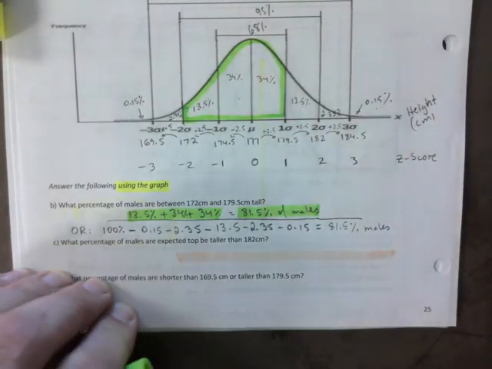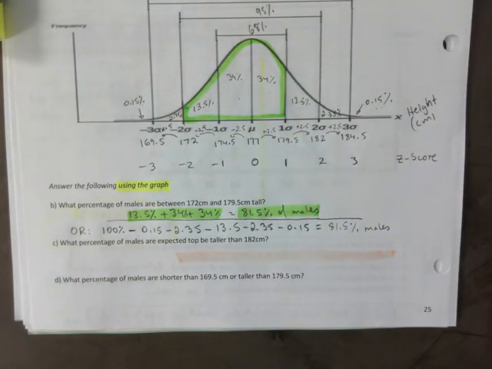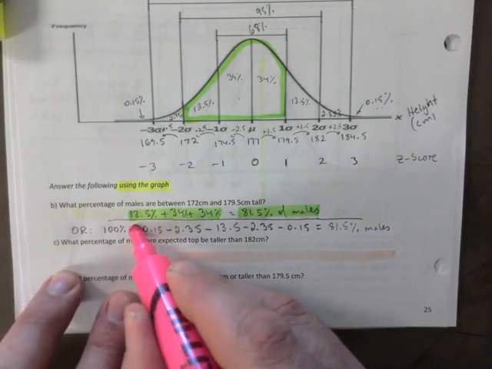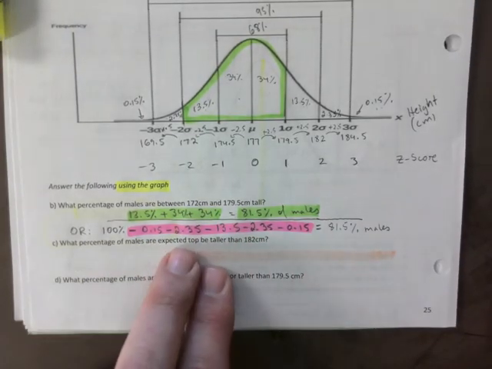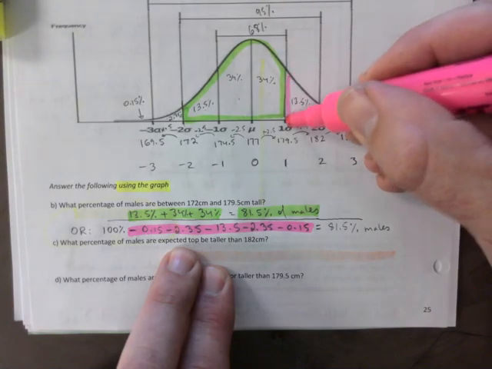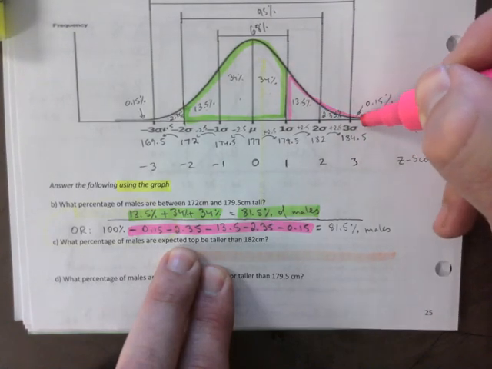Okay, that chunk is what I want. And what are these things that I subtracted here? I'm going to use a different color for that. Those would be, right, these areas that are on the tails.